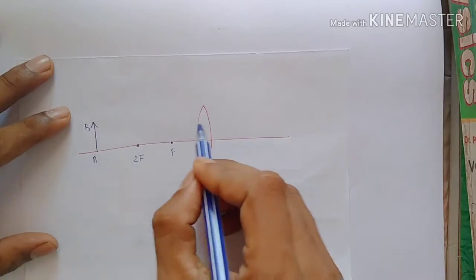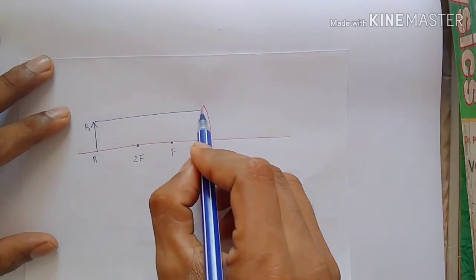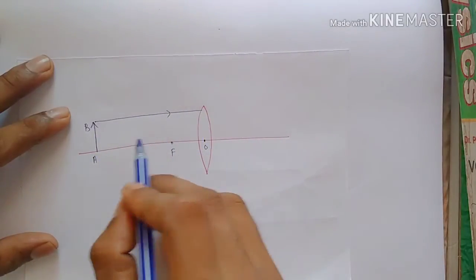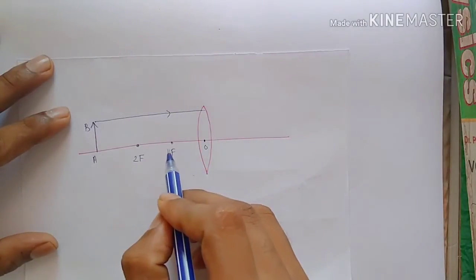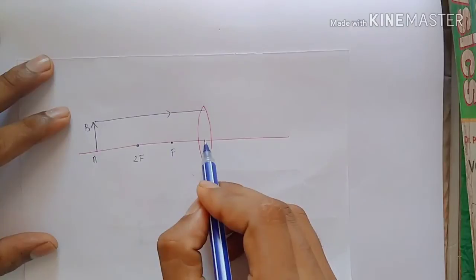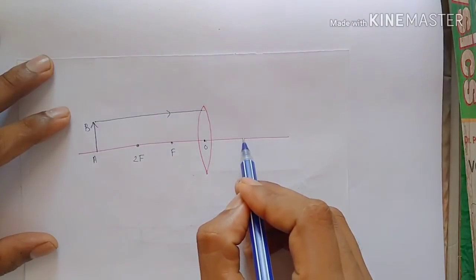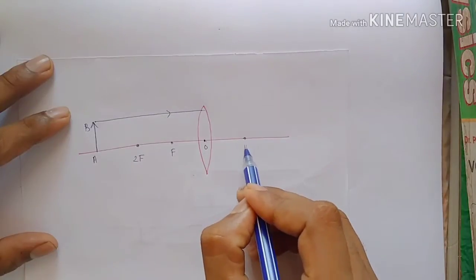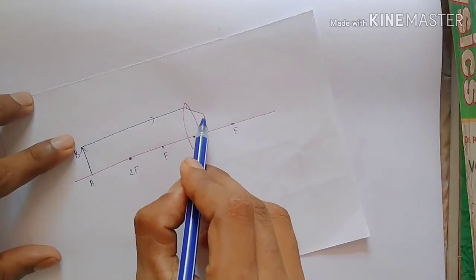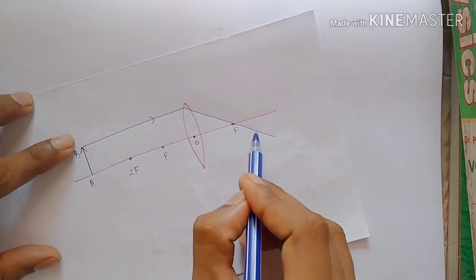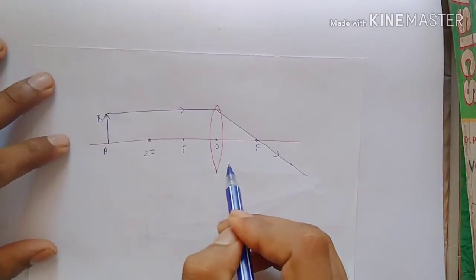In order to locate the position of image, let me draw a straight line like this. Initially, this line is passing parallel to the principal axis and it should pass through the focus. If this is the focal length and at the equal distance we will have a focus, let me mark it over here, then the light ray will pass through the focus like this, parallel to principal axis, passing through the focus.